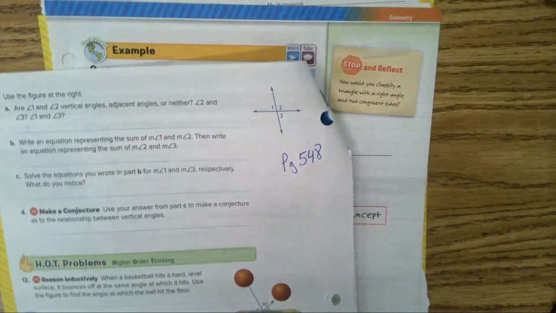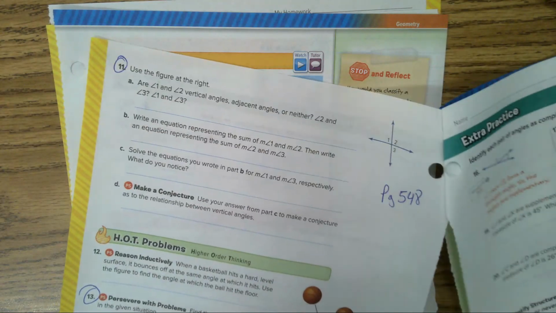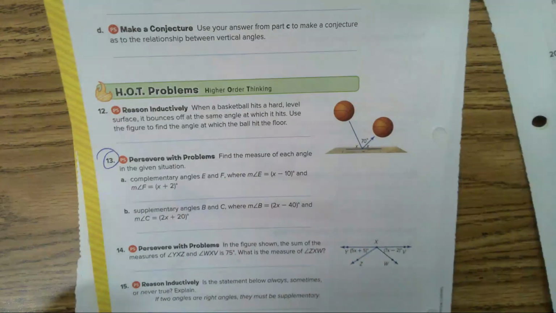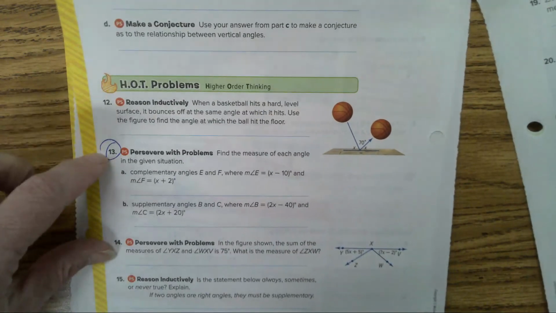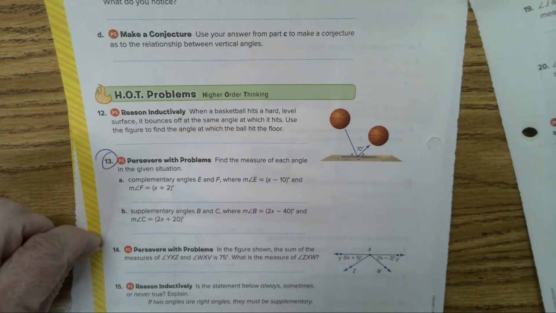So, what are you going to do in the next 35 minutes? Page 547, all. Number 11 on 548. If you get time at the end, I would like for you to do 13, maybe even 12. All of these are very good hot problems to do.